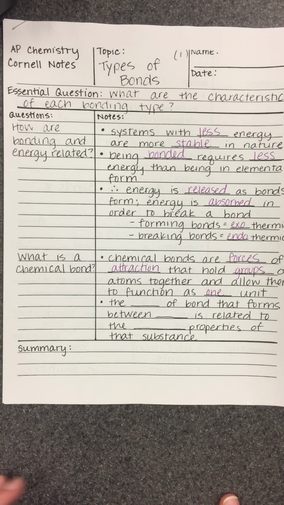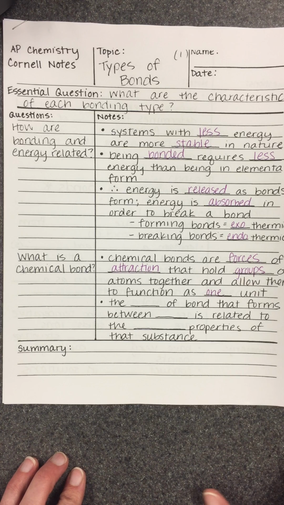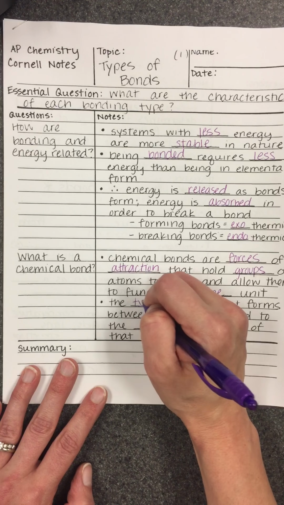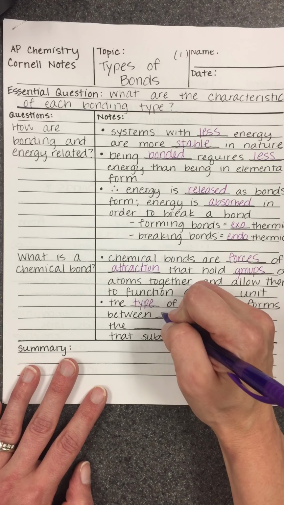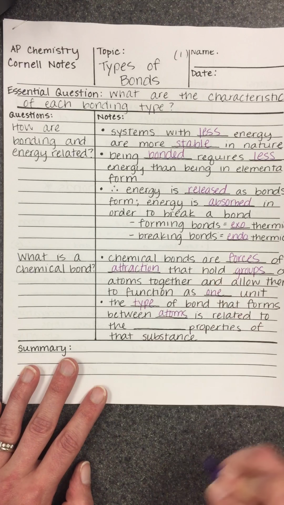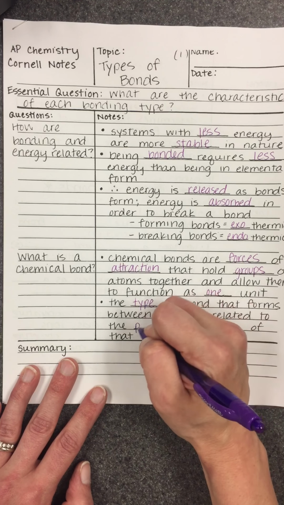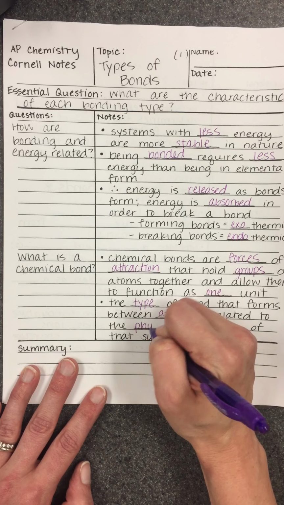So sodium is superreactive and it's a metal. Chlorine is a superreactive nonmetal and it's a diatomic. But once those two elements combine and they form sodium chloride, all of a sudden they're a pretty boring salt, right? Okay. The type of bond that forms between atoms is related to the physical properties of the substance. So the different bonding types give those substances different physical properties.